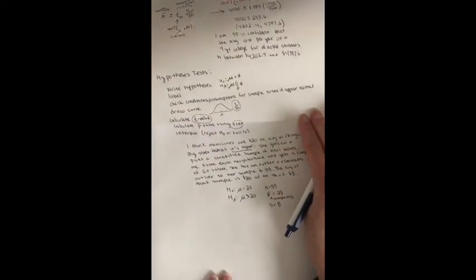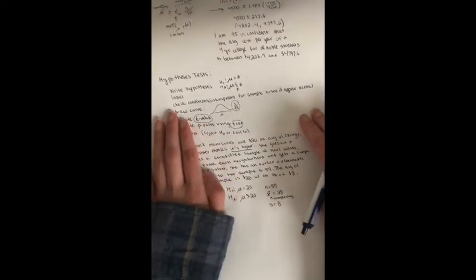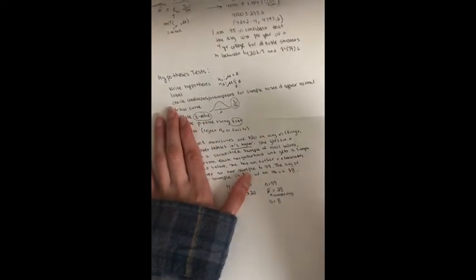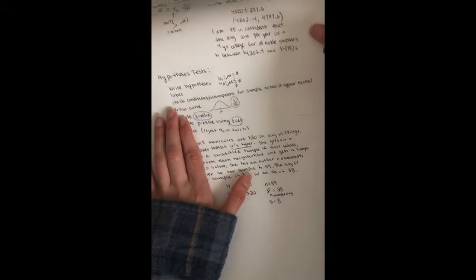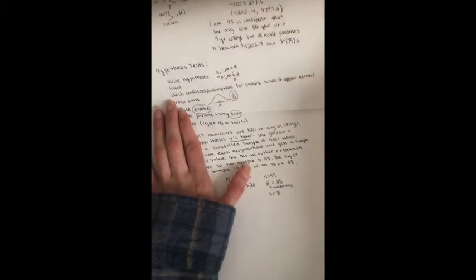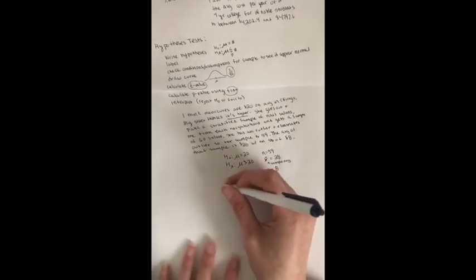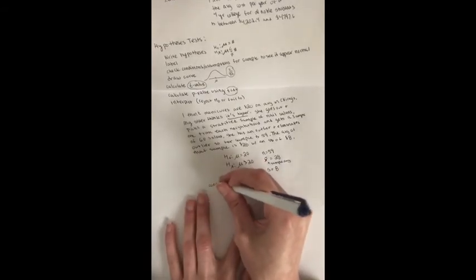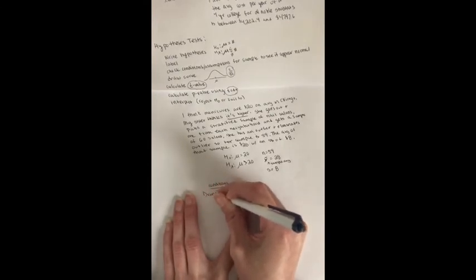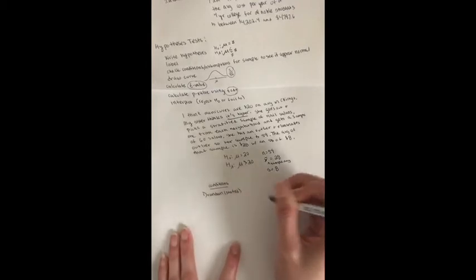Okay, and so we need to check conditions on our sample. Those 3 conditions that we check are: it needs to be random, and that's stated, that she took a random stratified sample.